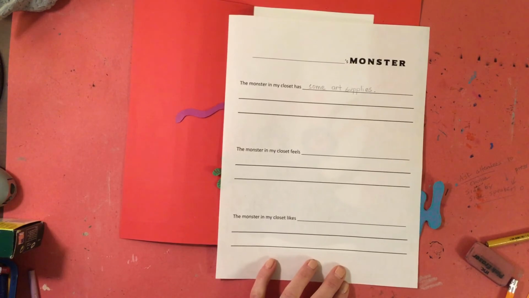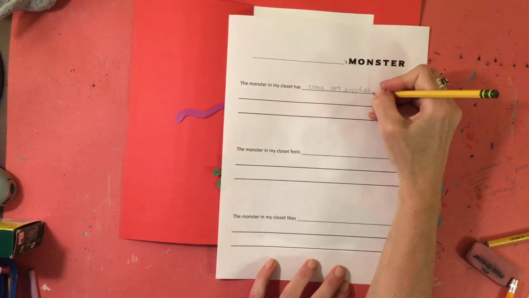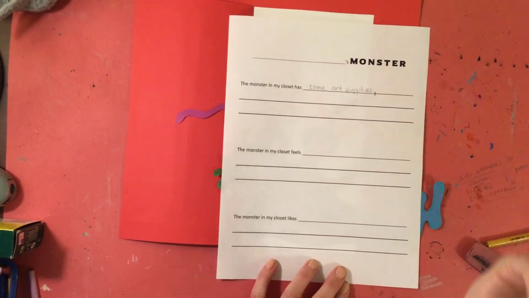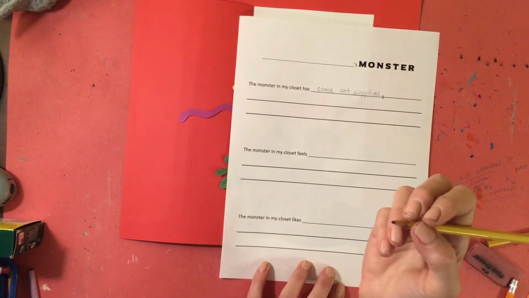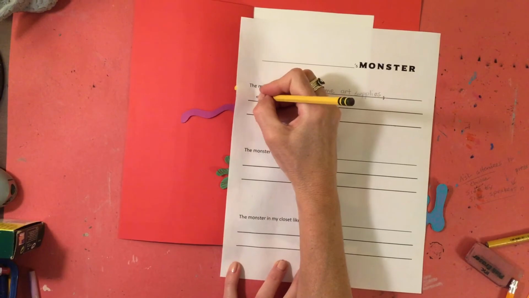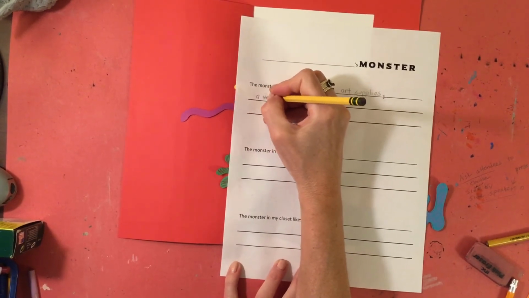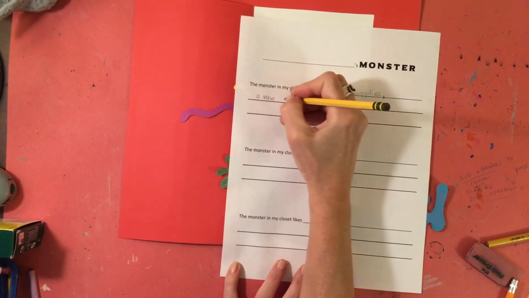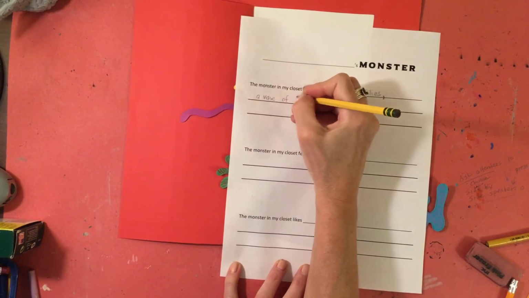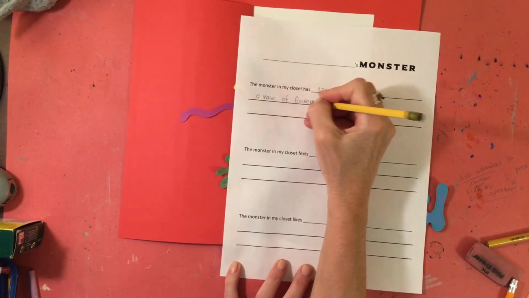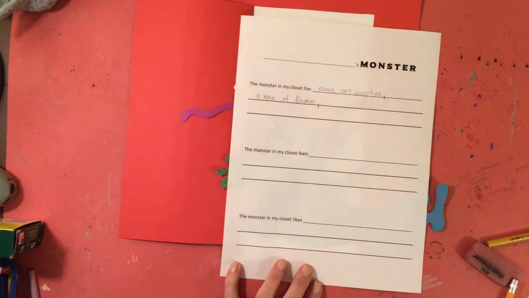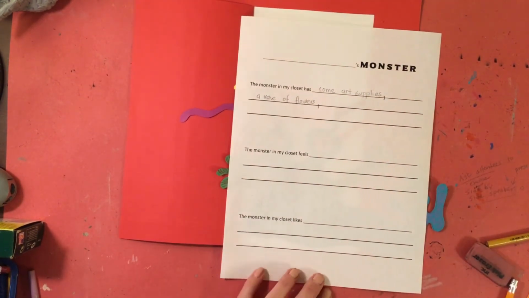This monster has, I'm going to put a comma here because there might be more than one thing, a vase of flowers, because this monster likes flowers.